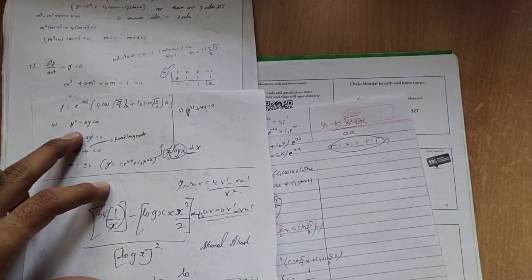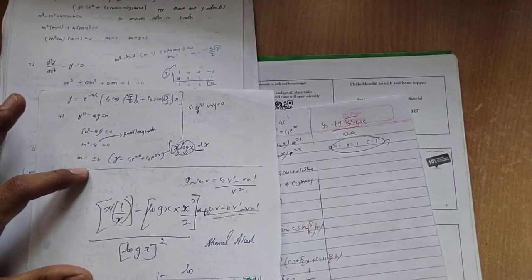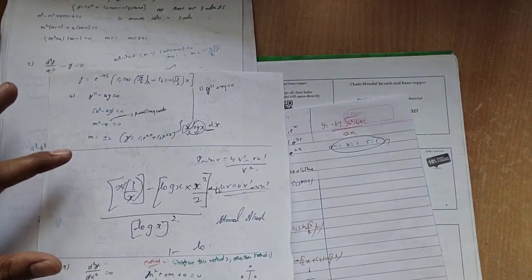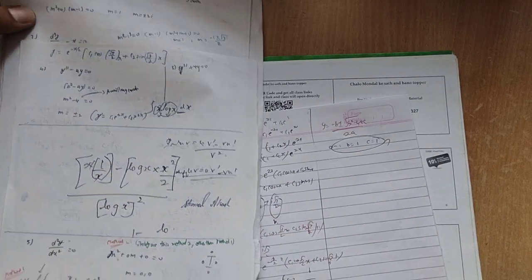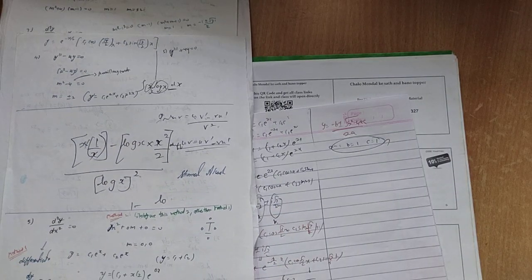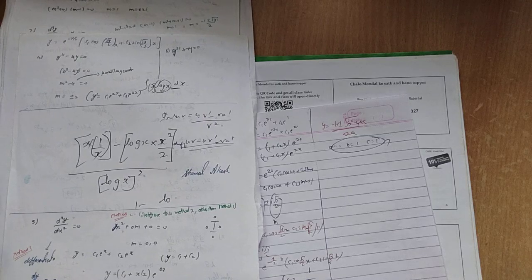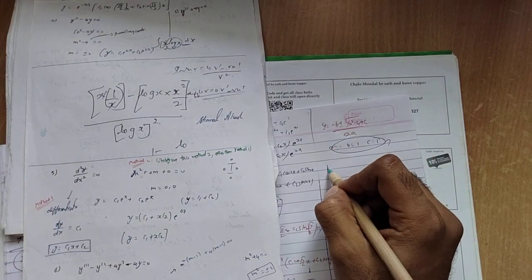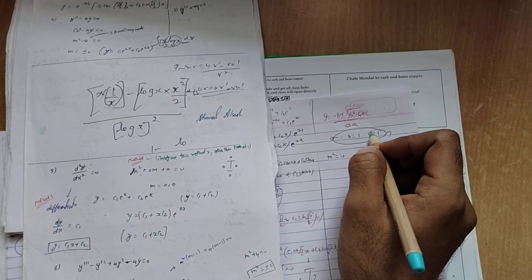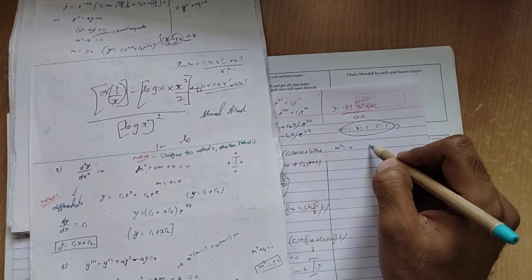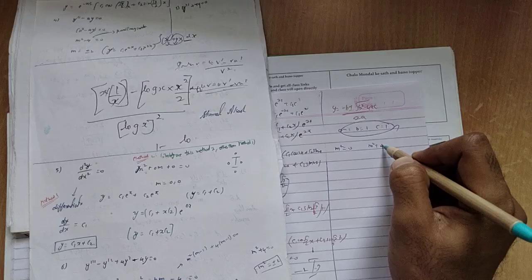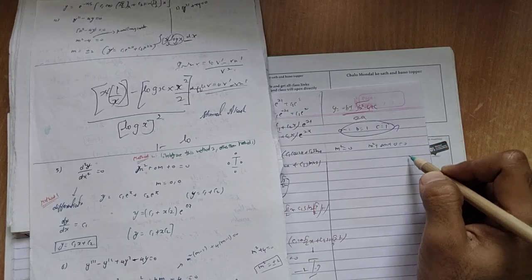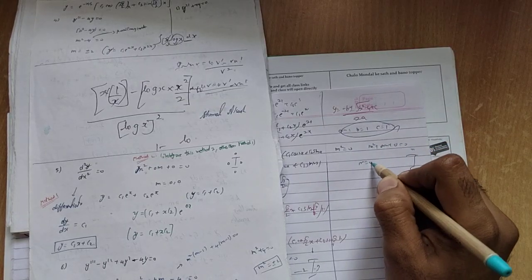So this thing, this is d square, so m equal to plus or minus 2, this is the equation. Okay, so the next thing is d square of dx. So m square equal to 0. Okay, m square equal to 0 means m square plus 0m plus 0 equal to 0. So everything is 0, so m equal to 0, 0.